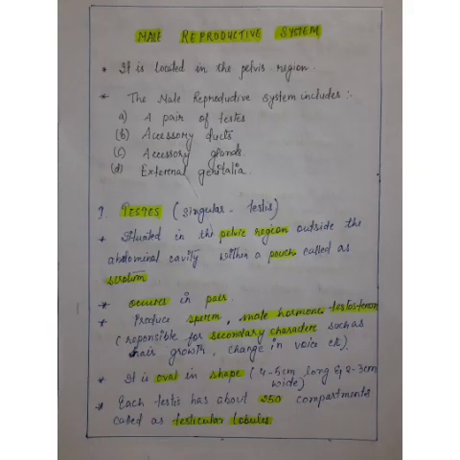Firstly, it is located in the pelvis region, and the male reproductive system includes a pair of testes, accessory ducts, accessory glands, and external genitalia. So let us see what are testes. In singular it is testis, and testes is plural, all right?